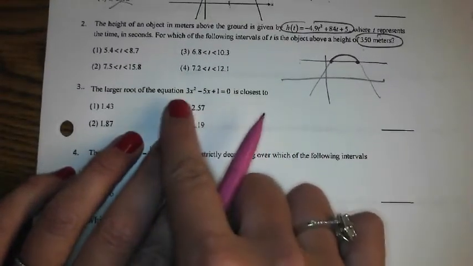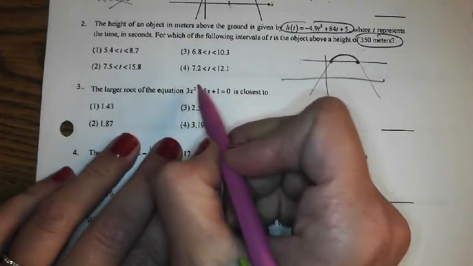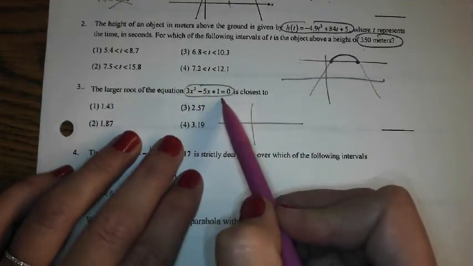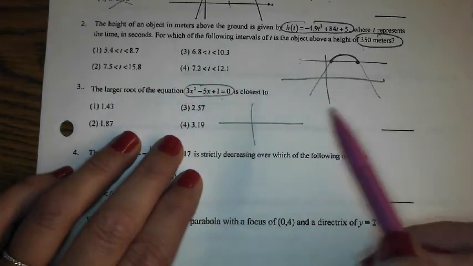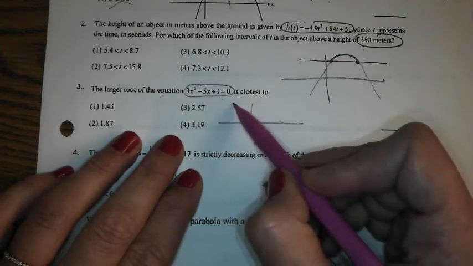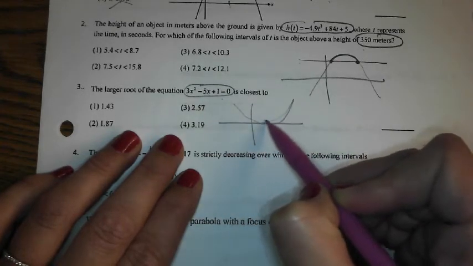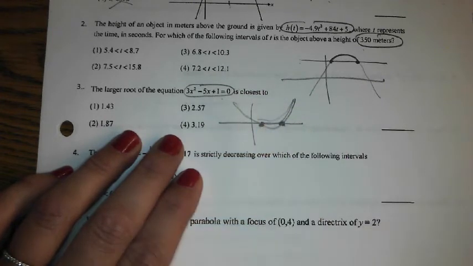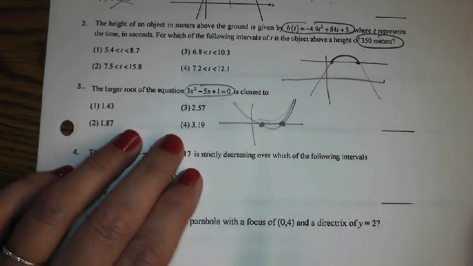Number 3, the larger root. Okay? So find your 2 roots. Again, you could do the quadratic formula, but you could also do it on your calculator. You could find your two roots based on your zeros and just take the larger one.